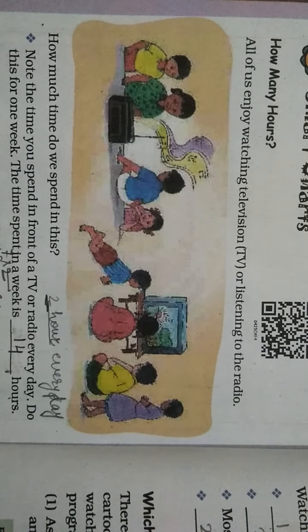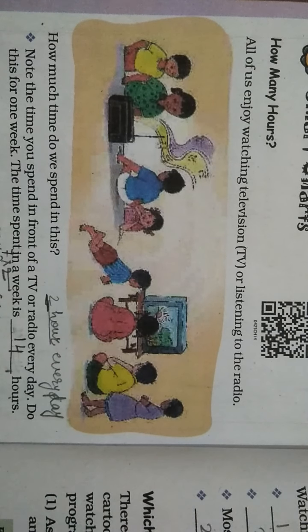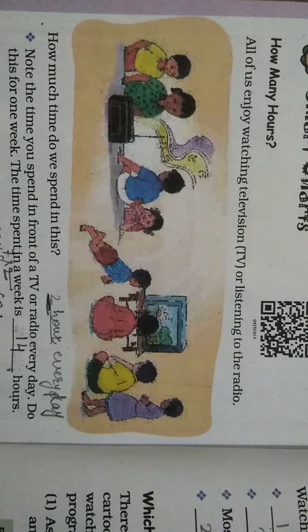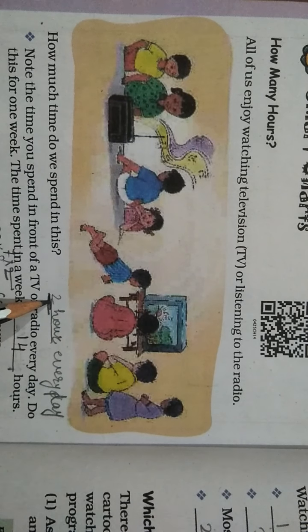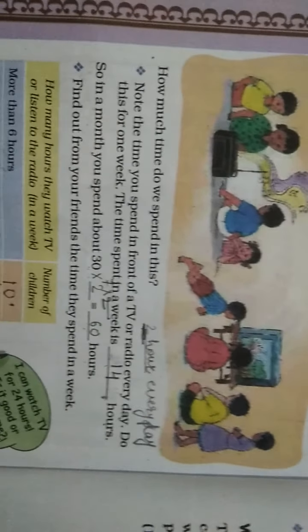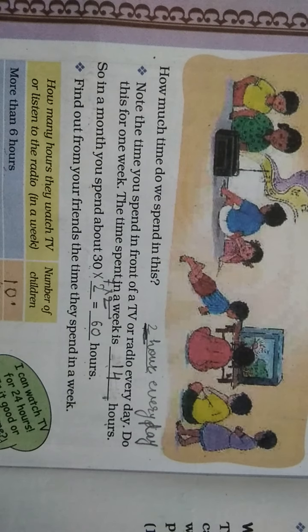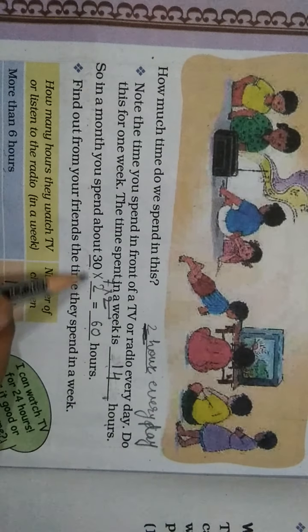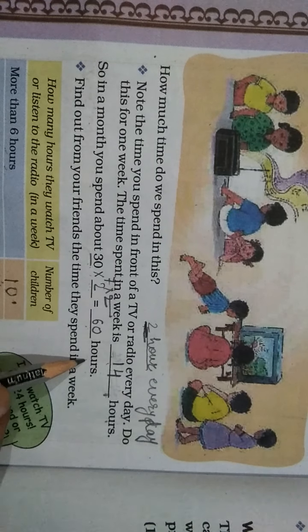Now children, note the time you spend in front of TV or radio every day. Do this for 1 week. The time spent in 1 week will be how many hours? Now if I watch 2 hours daily, there are 7 days in a week. 2 hours every day means 2 into 7 will give me 14 hours. So in a month you spend about, in a month there are 30 days, 30 into 2 that will give you 60 hours.